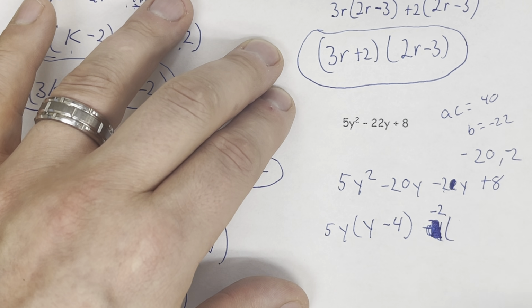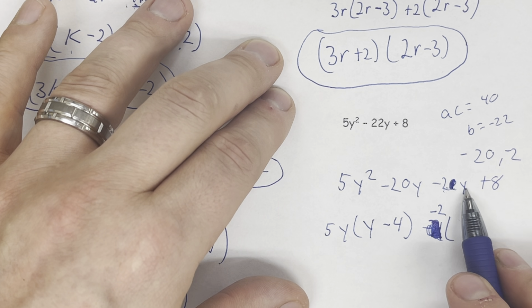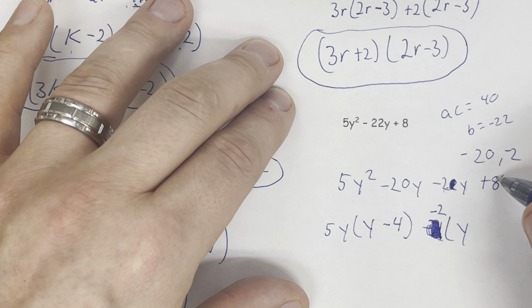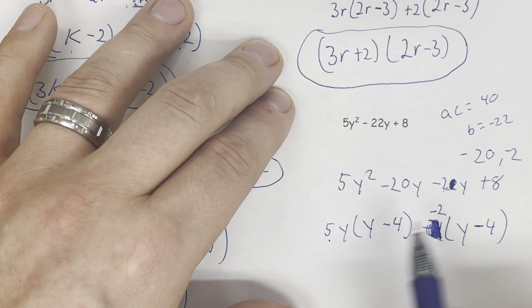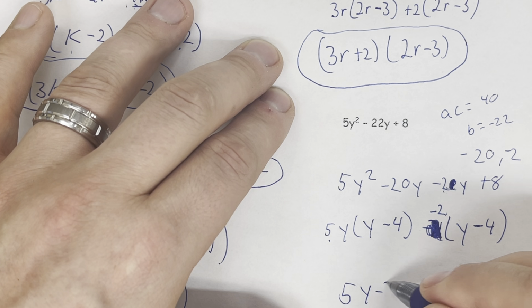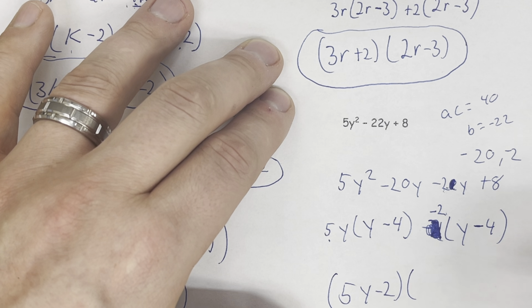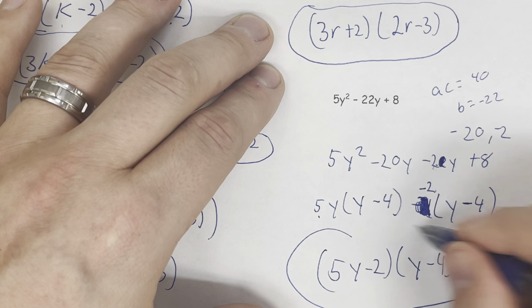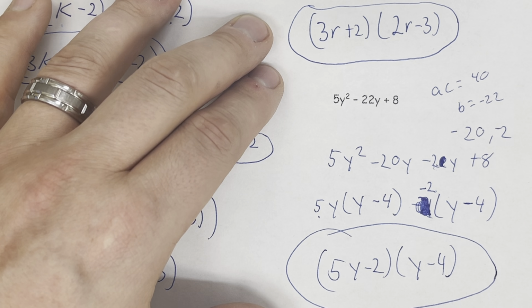Oh, it's easier to see it. Now the -2 divided by the -2, I'm left with a positive y. -2 divided by a positive 8 is a -4. So we got it now. So we have 5y minus 2 on the outside. On the inside is y minus 4 for the common set. Factoring is done. Have a great rest of the day.